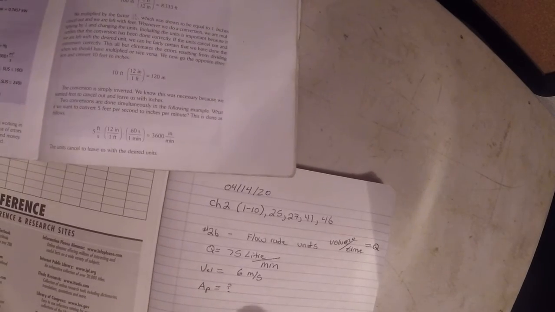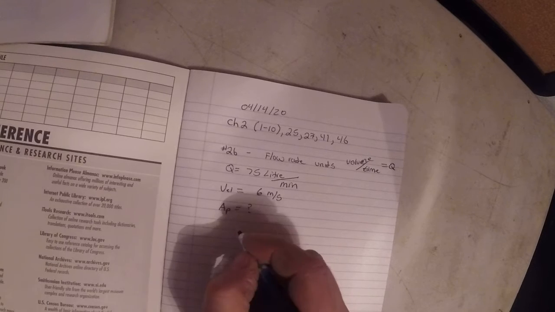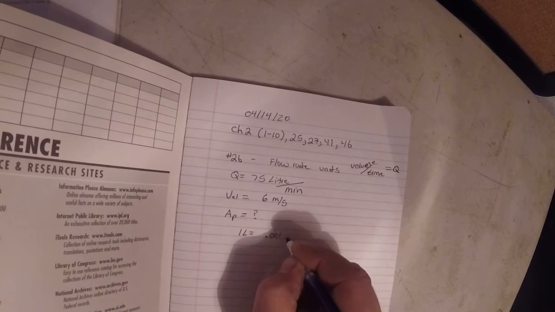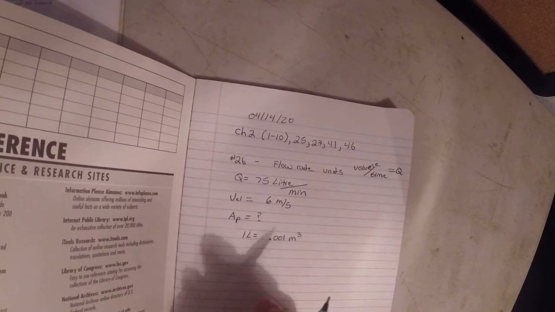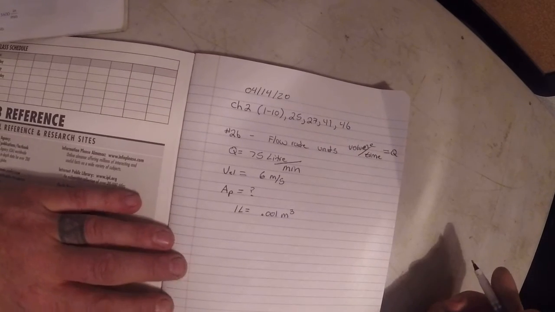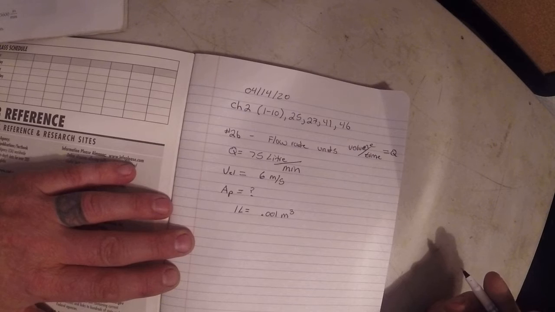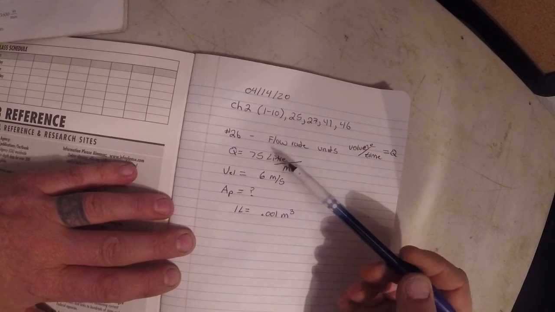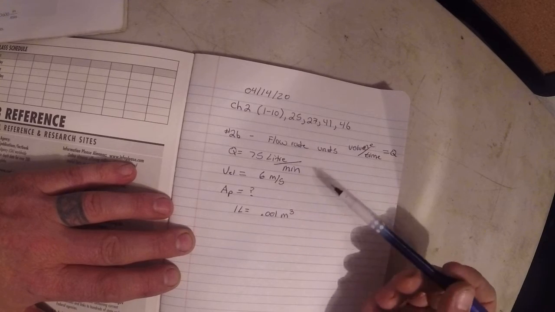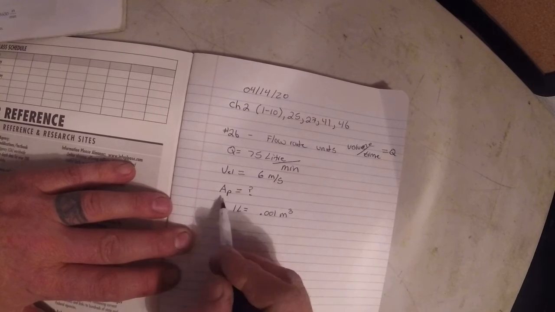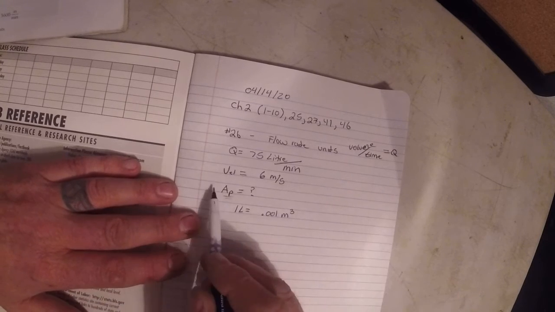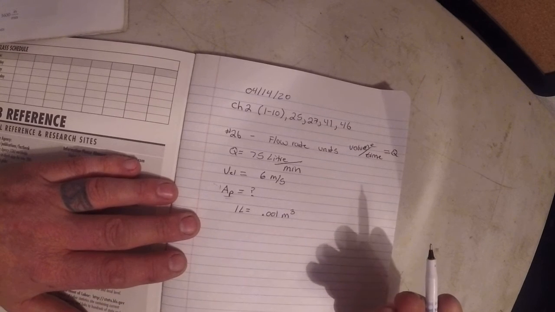So just to write it down in our problem, 1 liter equals 0.001 meters cubed. If you're in a math class, this is what they call dimensional analysis. Basically, I want to convert the units from this problem to something that I can actually use, especially in the answer, where they're looking for the size of the pipe, which I first have to figure out is the area of the pipe.